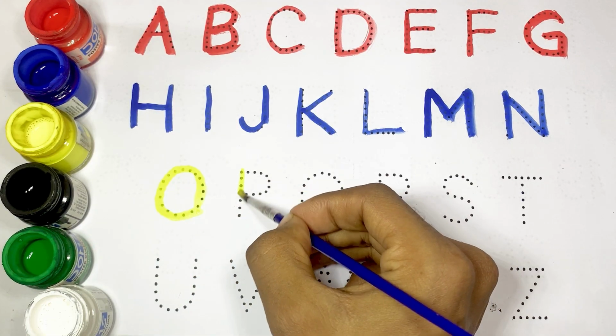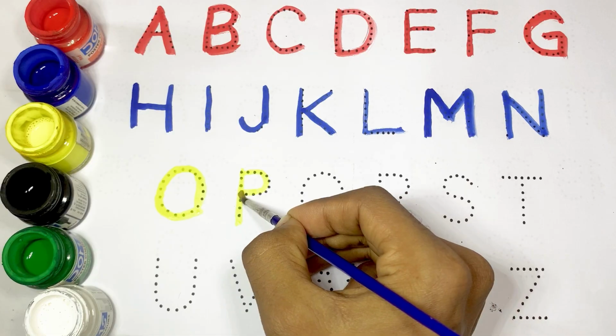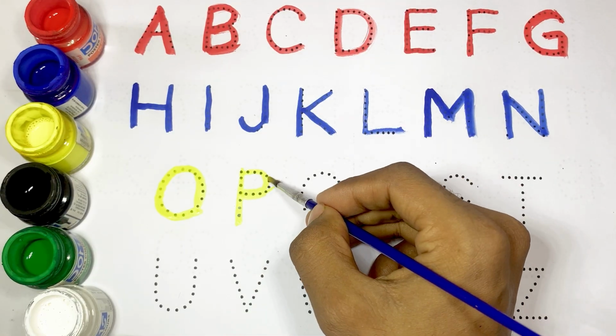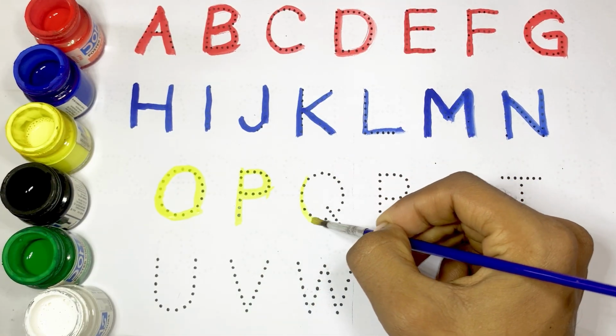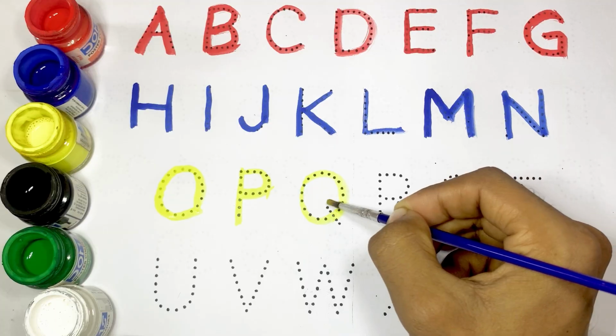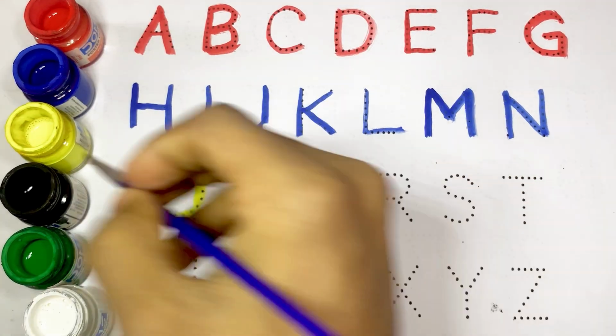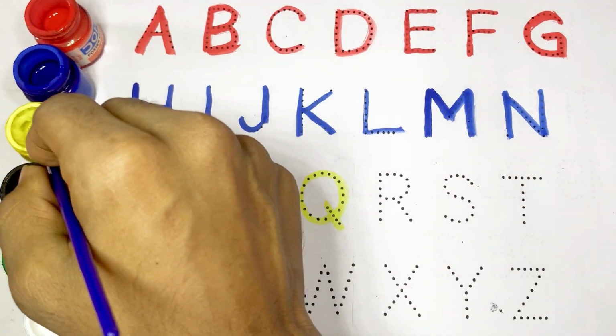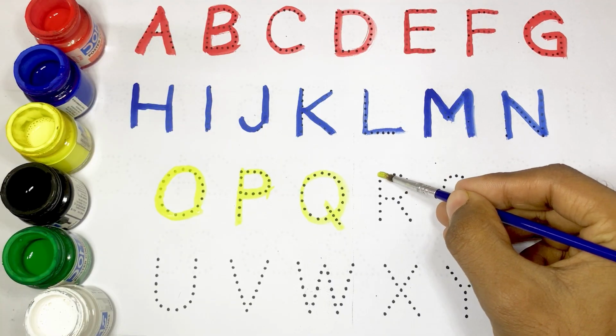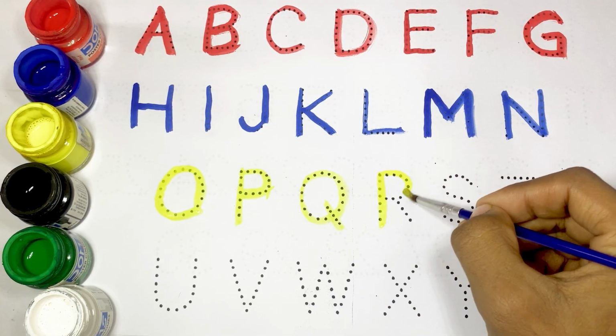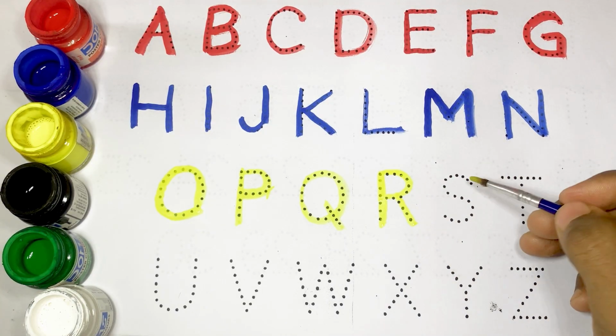P, P for parrot, P for penguin. Q, Q for queen, Q for quill. Kids, again use yellow color and draw R. R for rose, R for rice.